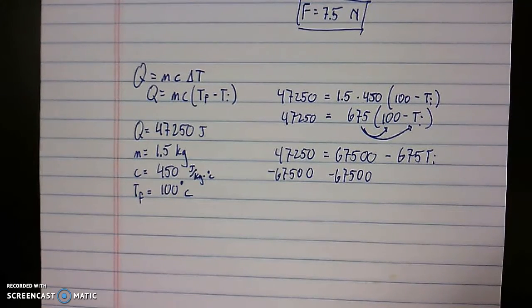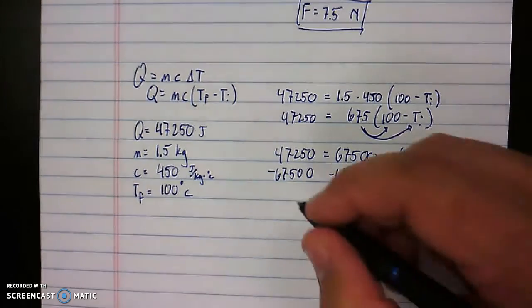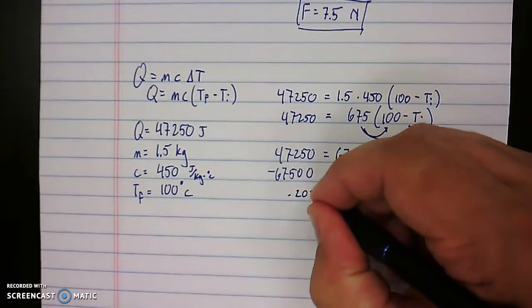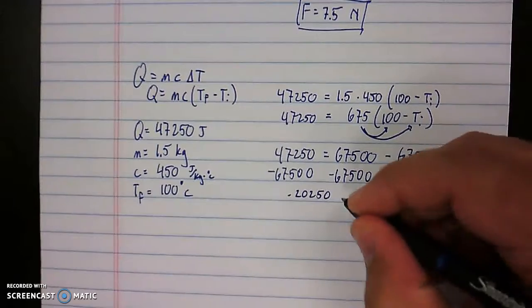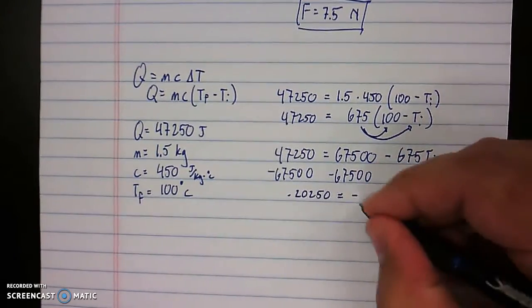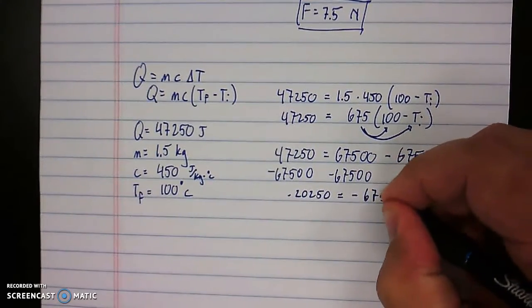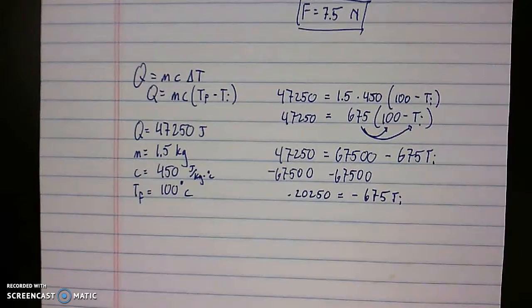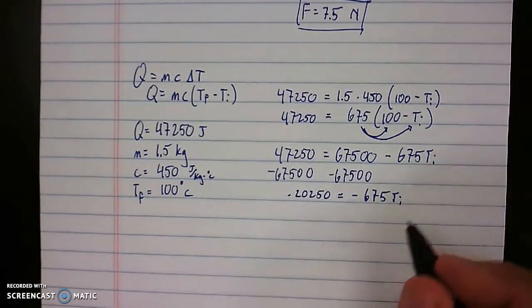So 47250 minus 67500 is going to be a negative 20250. Negative 20250 is going to be equal to a negative 675 Ti. And then to finish it off, divide both sides by negative 675.